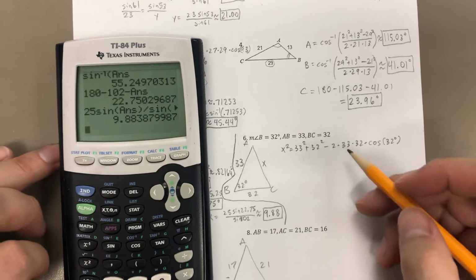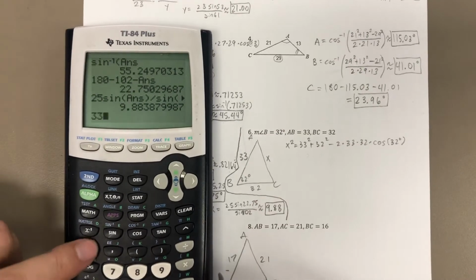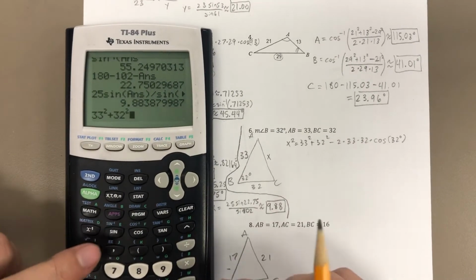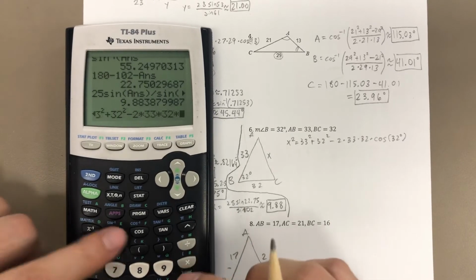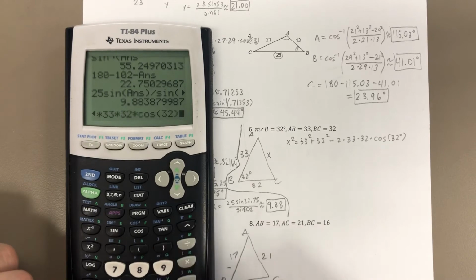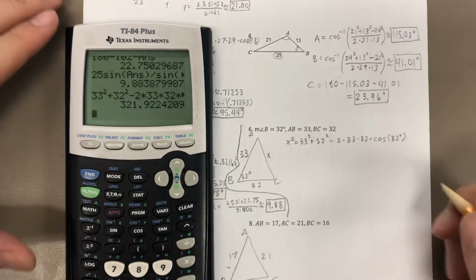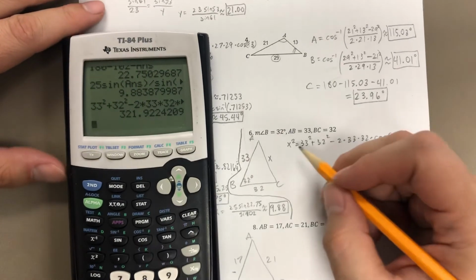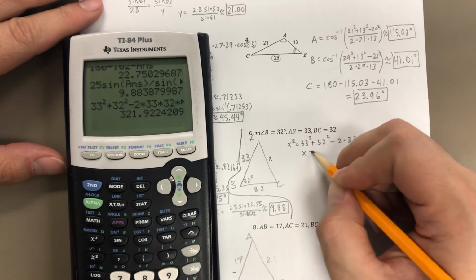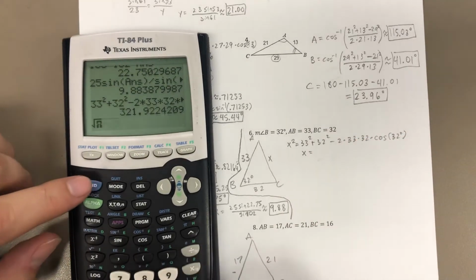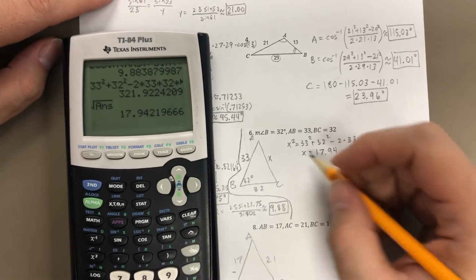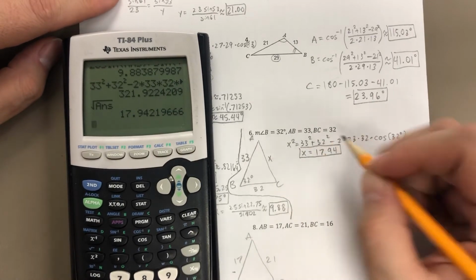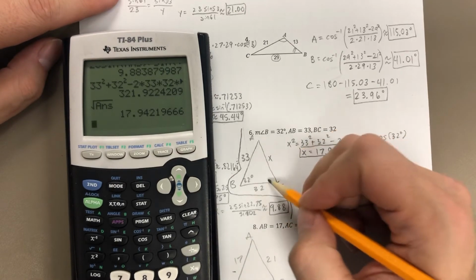So I just type this into my calculator, 33 squared plus 32 squared minus 2 times 33 times 32 times the cosine of 32, and I get this number, 321.92, and that's equal to x squared. So to get x by itself, I just take the square root of that, and I get my answer, which is 17.94. So there's my side length that was missing. Now the only thing that I need are the two angle measurements, A and C.